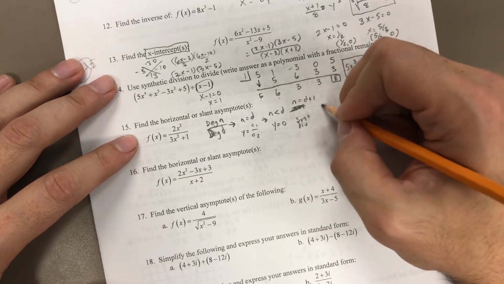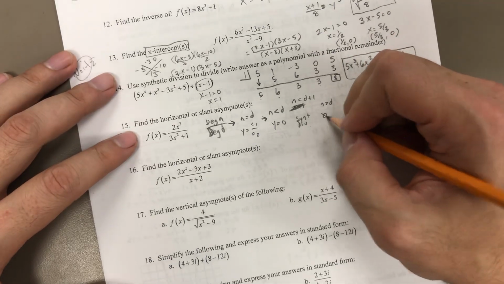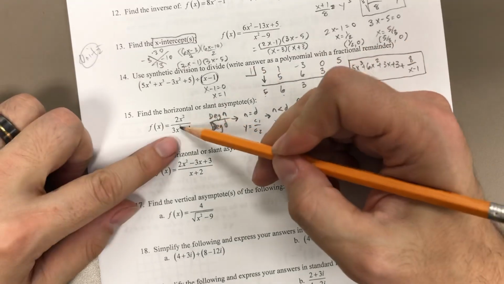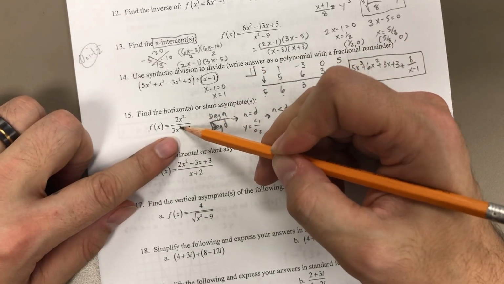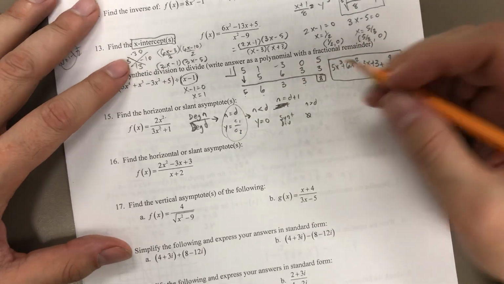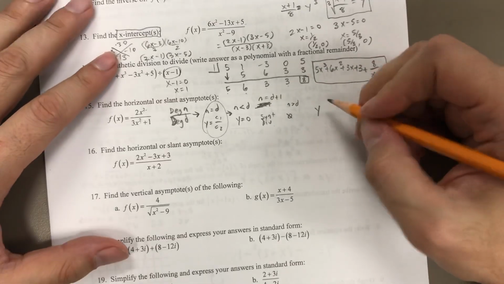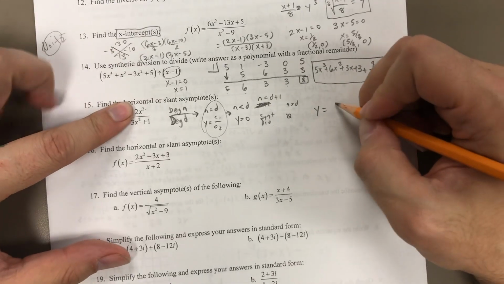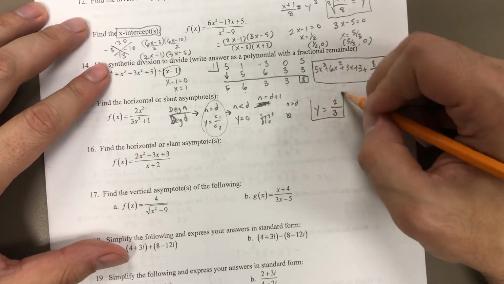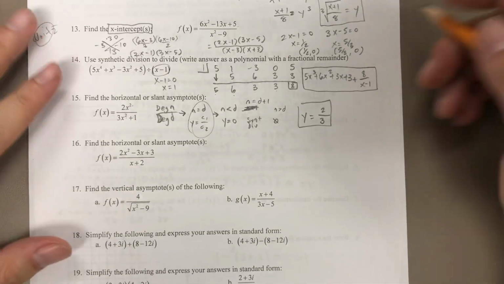But if the numerator degree is bigger than one more than the denominator, then you don't have any horizontal asymptotes or slant asymptotes. So in this case, the degree in the top is 2, the degree in the bottom is 2. So we just compare the lead coefficients. Okay, so that means that our horizontal asymptote is y equals 2x squared over 3x squared, so y equals 2/3. There you go. Pretty easy once you remember how to find that stuff.